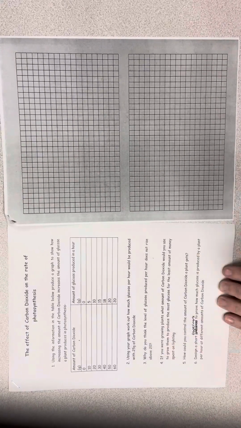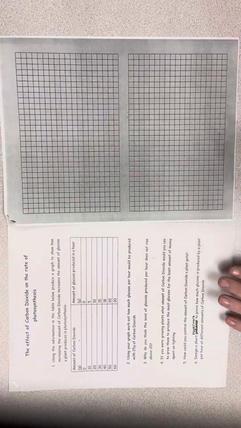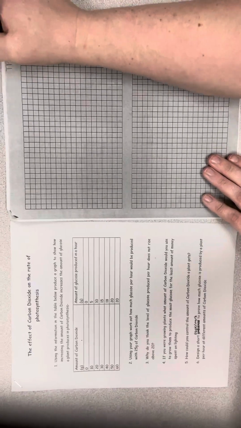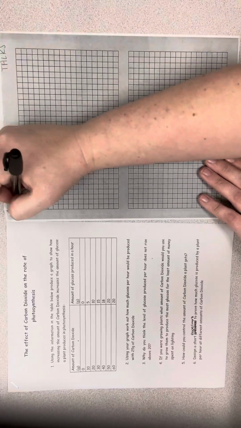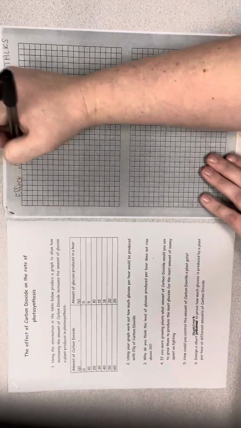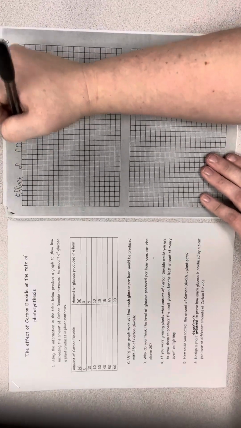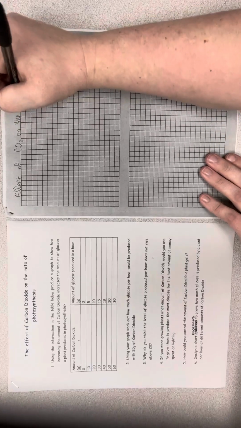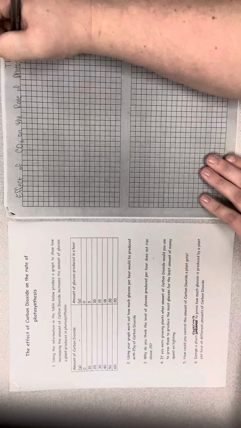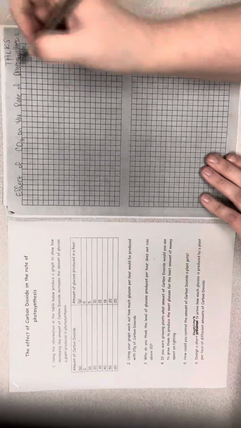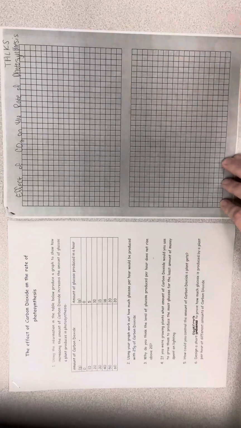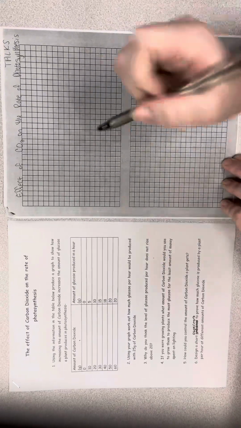So first thing we're going to do is use your graph. Oh no, we're going to do this first. So first, remember we have to do our title. So our title will be the effect of carbon dioxide on the rate of photosynthesis. Remember, our title should include the independent variable and the dependent variable. So independent variable and rate of photosynthesis is our dependent variable, which is our amount of glucose.